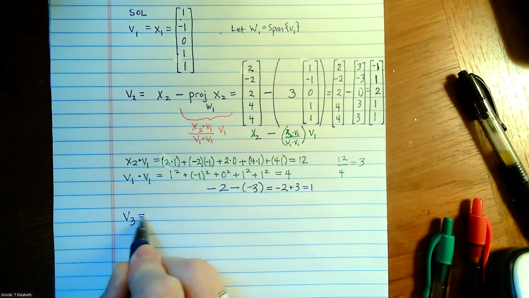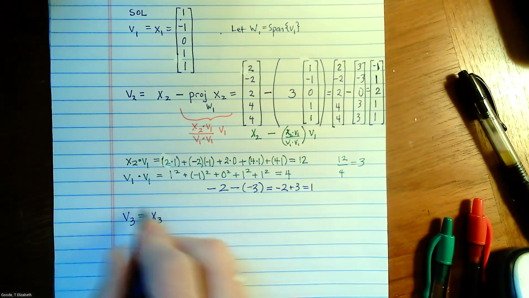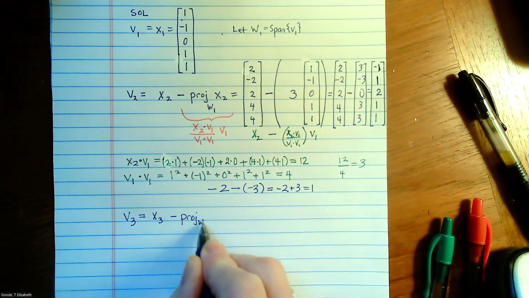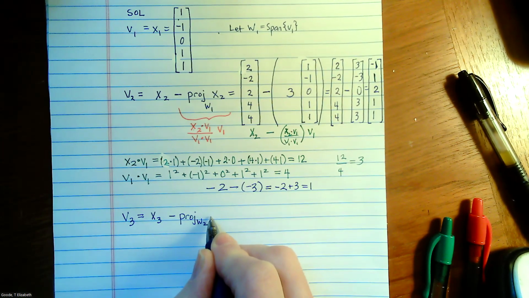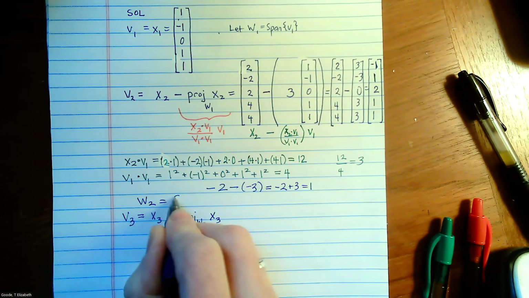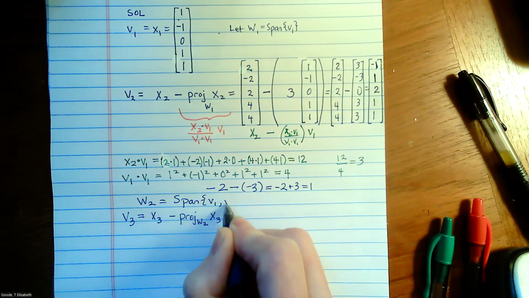v3 is going to be x3 minus the projection onto W2 of x3, where W2 is going to be the span of v1 and v2.